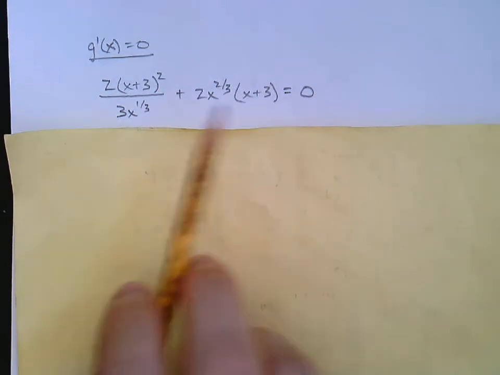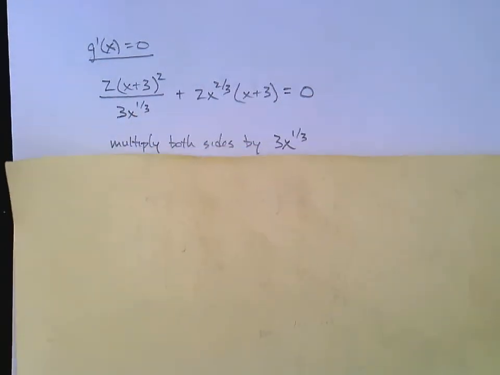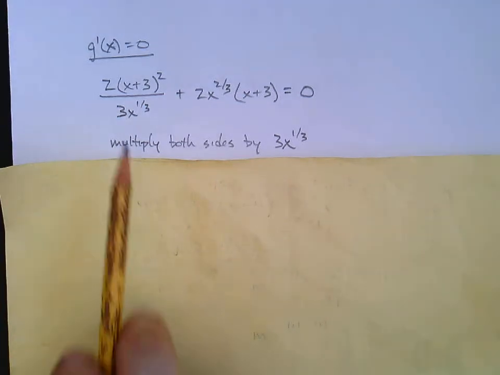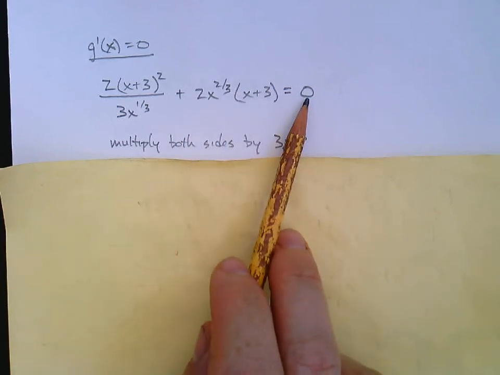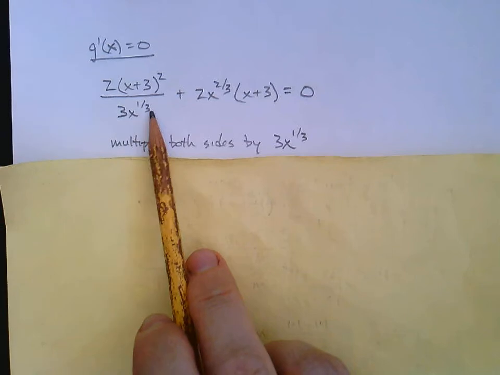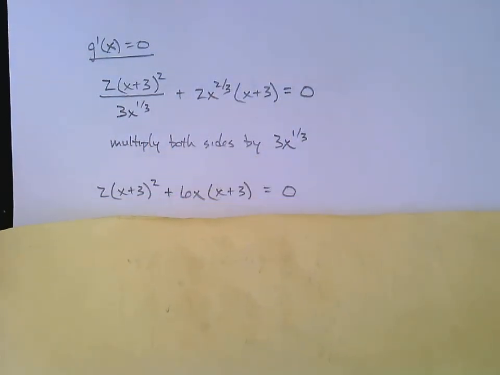Let's multiply both sides by this denominator. Multiply both sides by 3x to the 1/3. In that case, it'll cancel here, but it's also going to clean this up really well. And since we are multiplying by 0, hey, it's going to stay 0. So if we multiply all 3 parts by 3x to the 1/3, what happens? Looks a whole lot better.